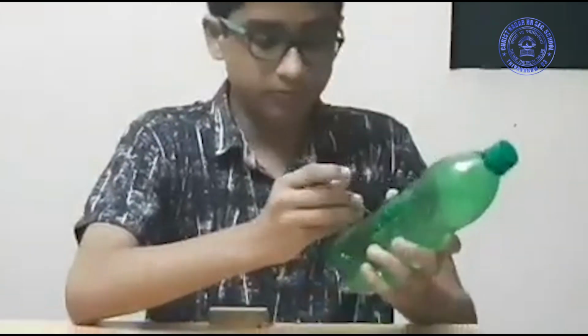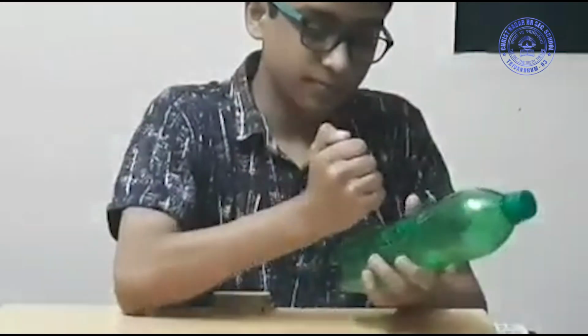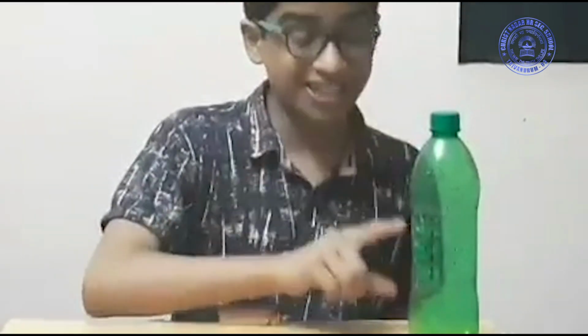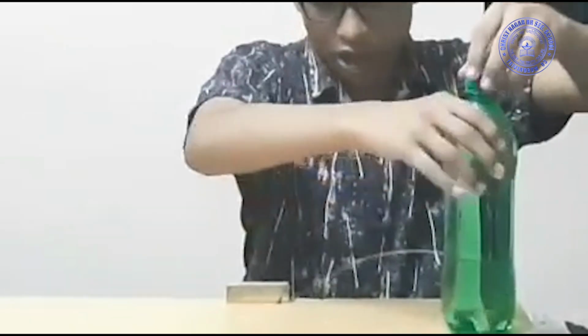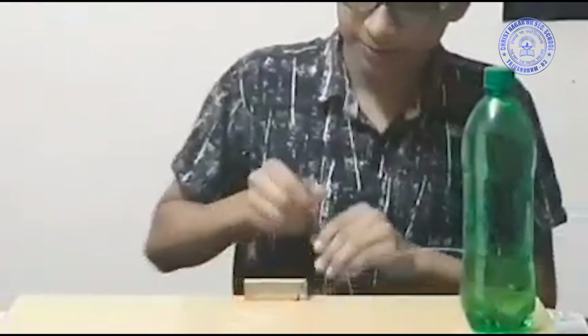Now we are going to see whether the pressure depends on the density of the liquid. I have a bottle here and I am going to pierce a hole 8 cm from the bottom. I have pierced the hole. I am going to first fill this bottle with water, then with oil. So I have filled this bottle with water and here is the hole. I am going to make the water come out. As you can see, the water is here.